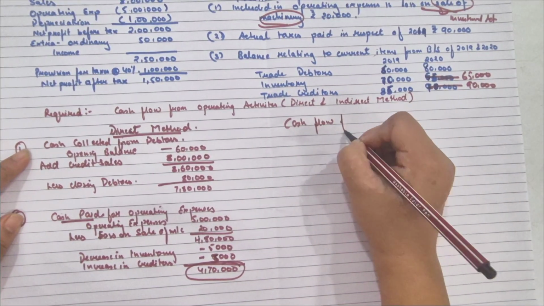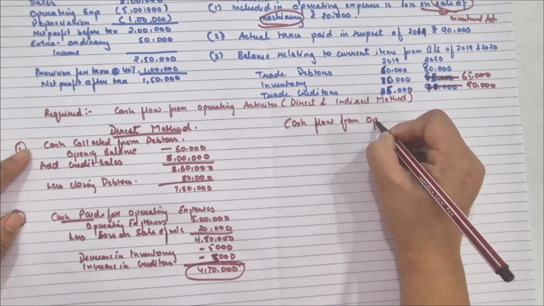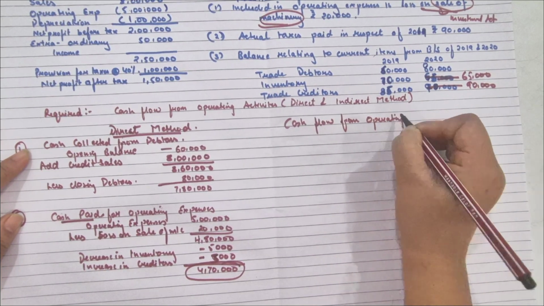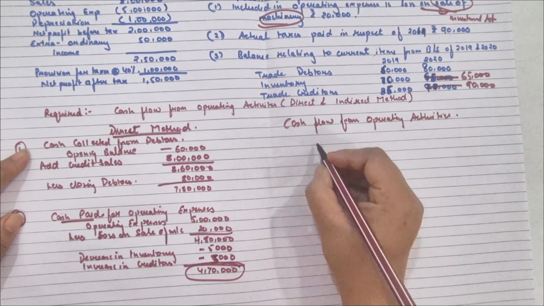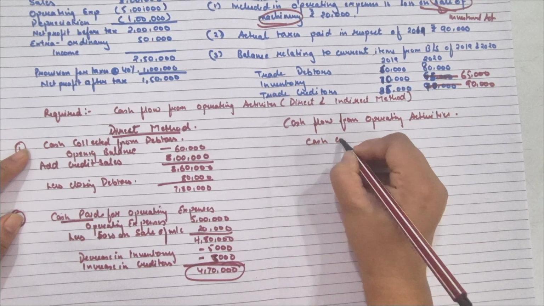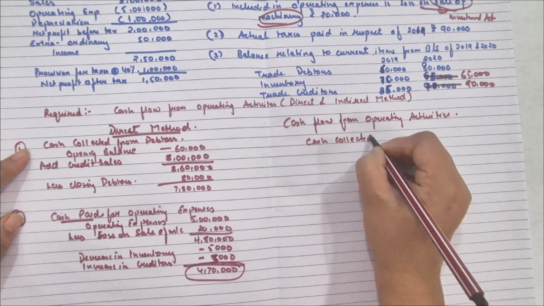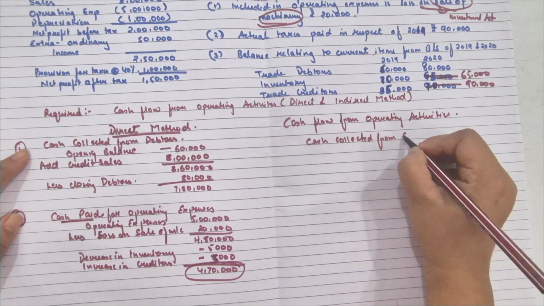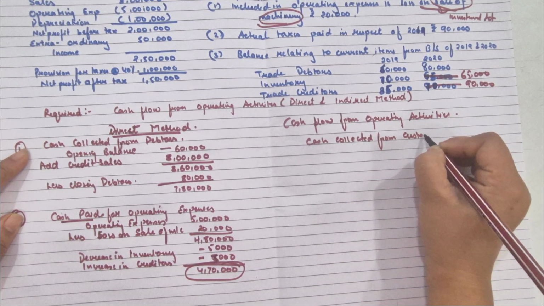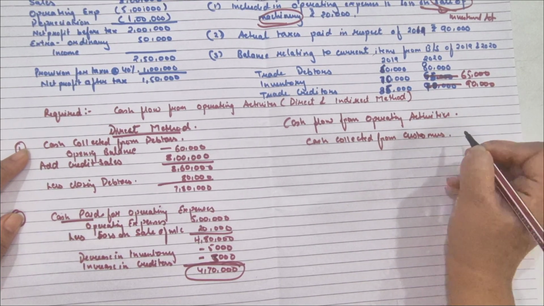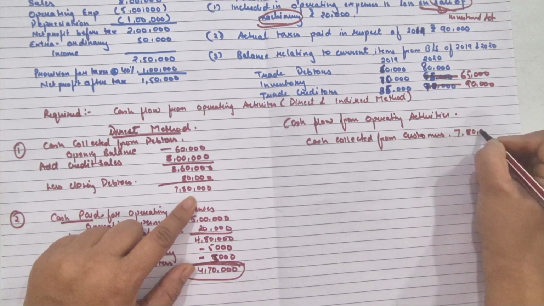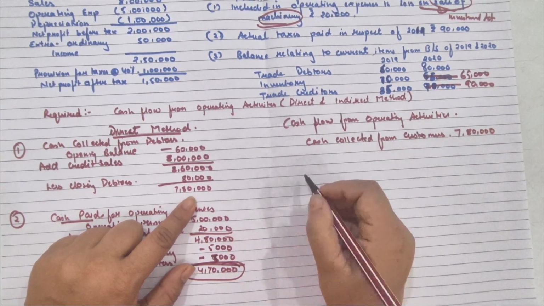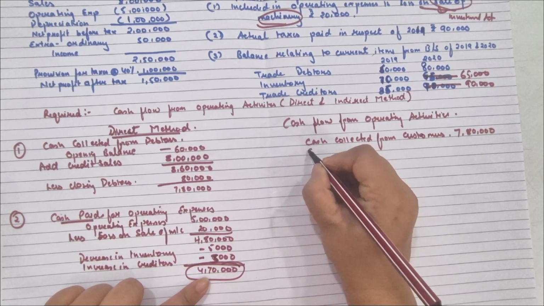Cash flow from operating activity, student. Okay, we will first write cash collected from customers. How much is there? See, we have already calculated 7,80,000. Okay, then cash payment is there.